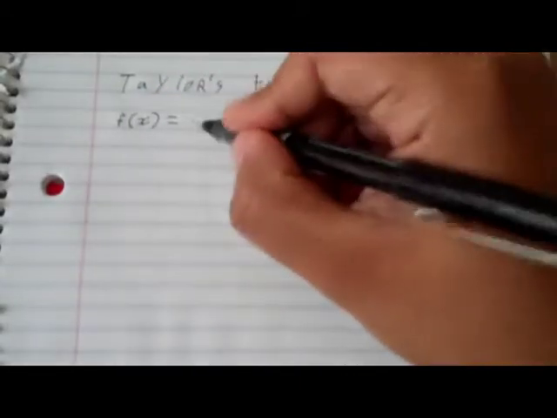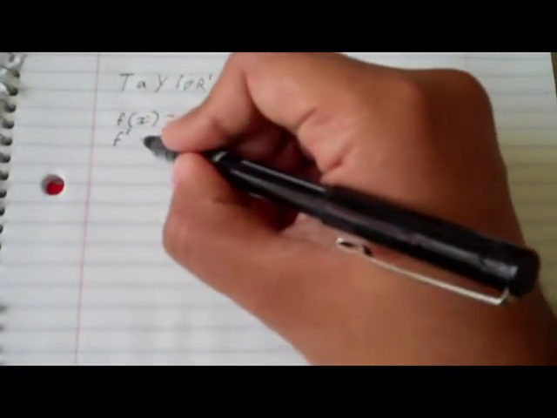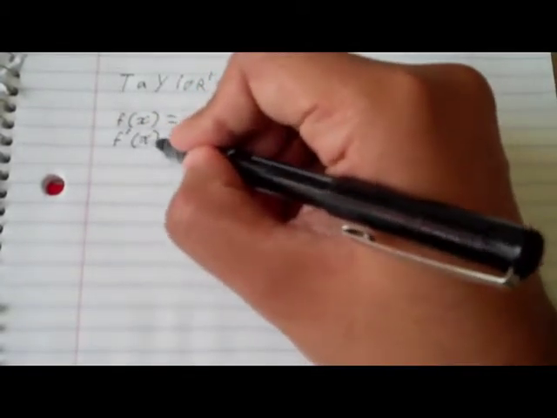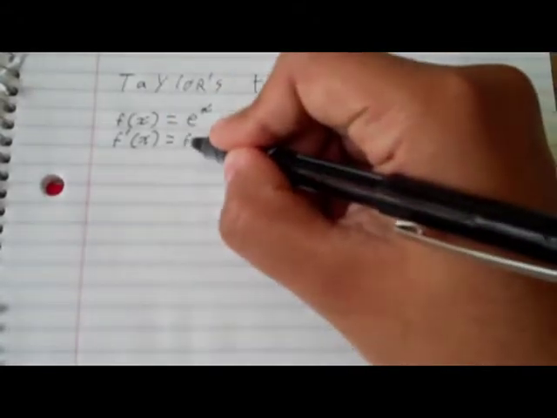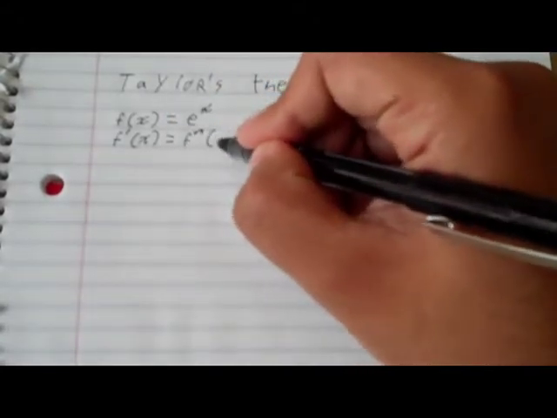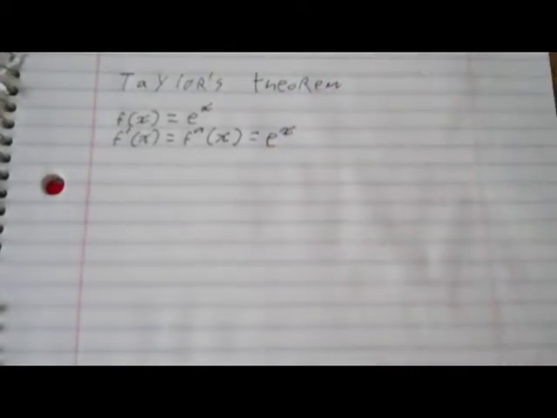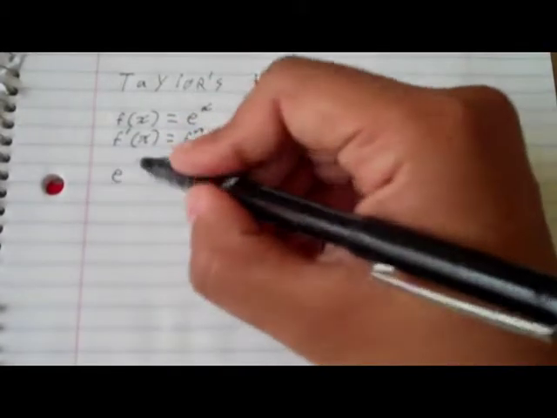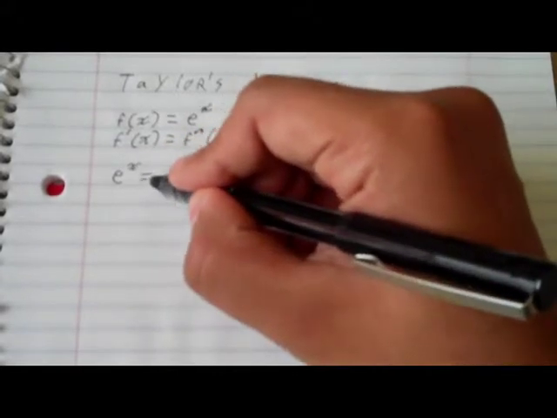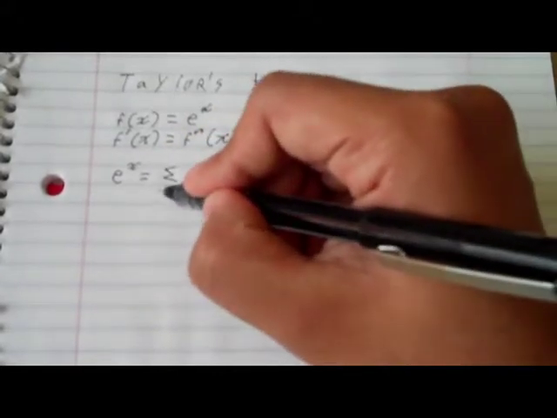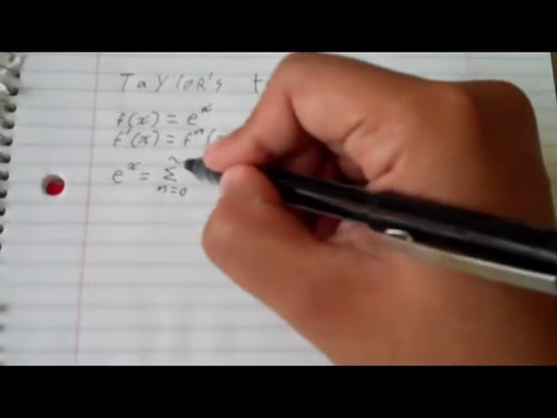Consider Taylor's theorem for e to the x. We know that the derivative of e to the x is equal to e to the x. Therefore, the Taylor series centered about 0 for e to the x is the sum of x to the n divided by n factorial.